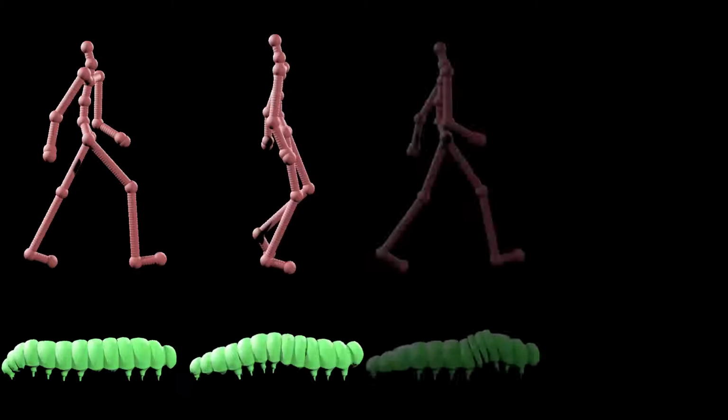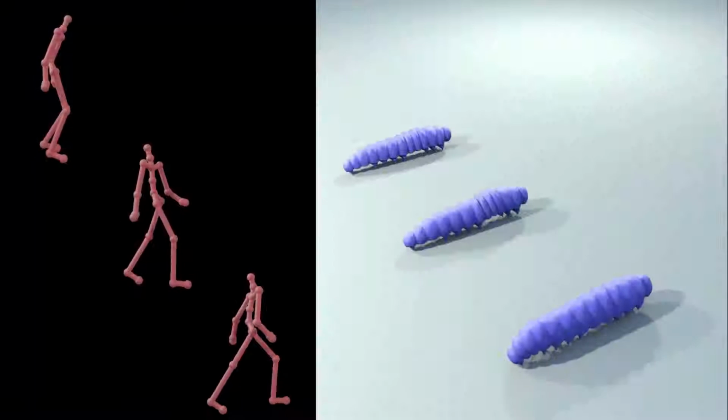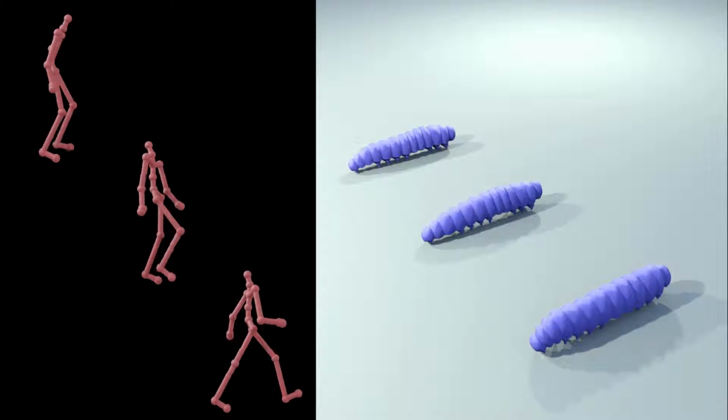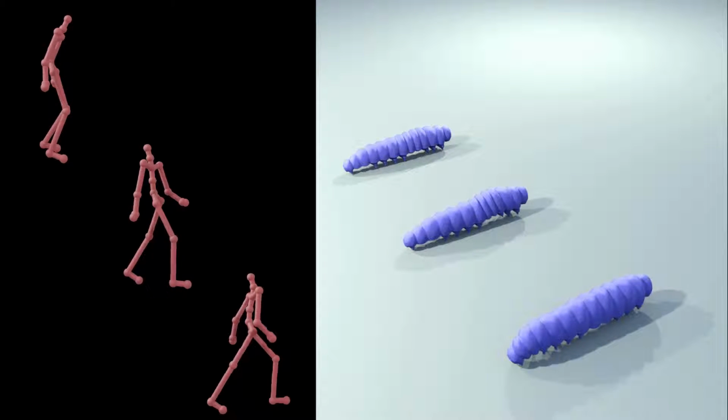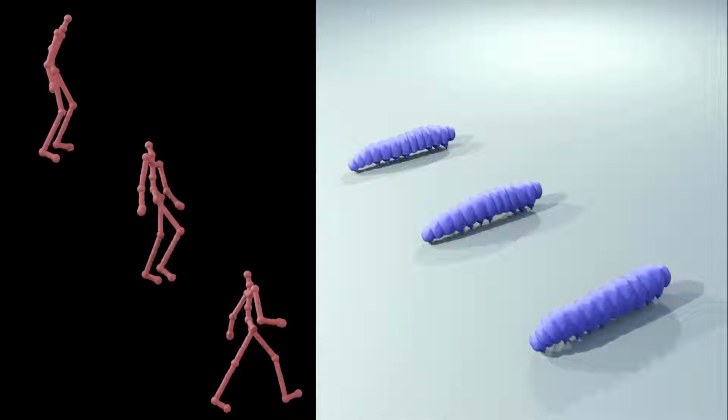A single walk motion is mapped with 4 correspondences, and new walk sequences in different styles are used to drive the mapping. The bold and timid human walk styles are transferred to the caterpillar.